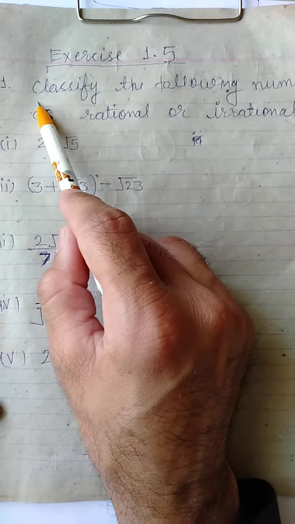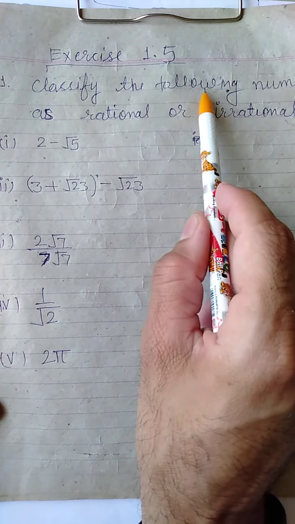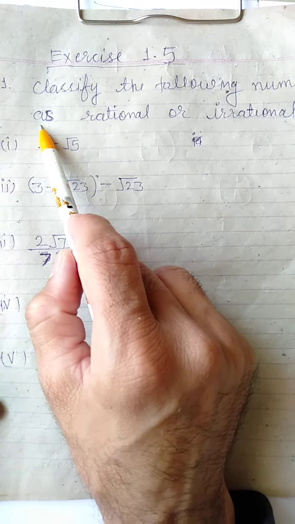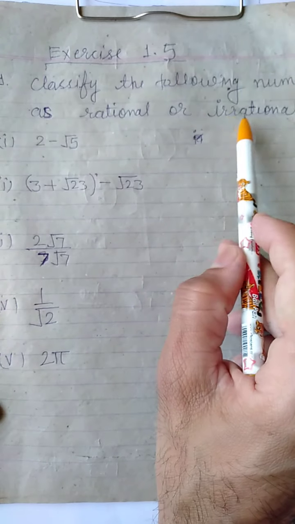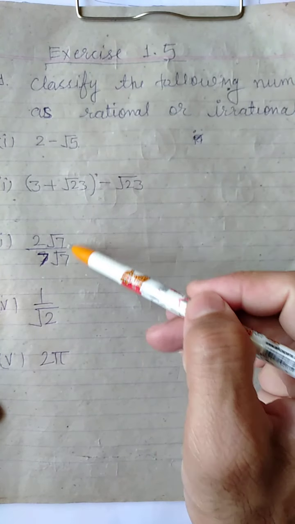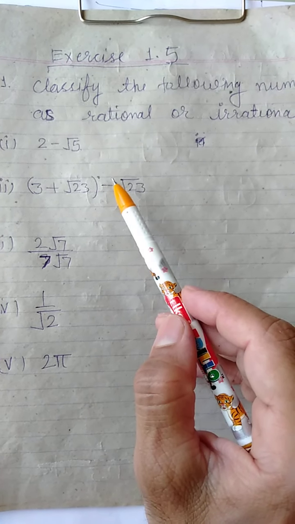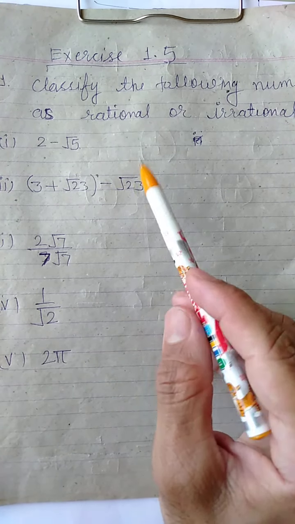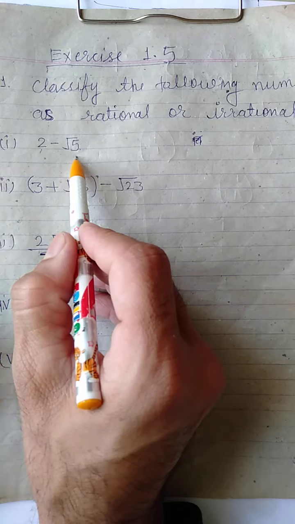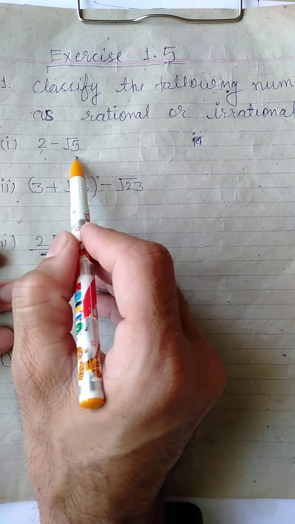The first question is: classify the following numbers as rational or irrational. We have to say whether these are rational or irrational. See the first number, 2 minus root 5. Is it a rational or irrational number?